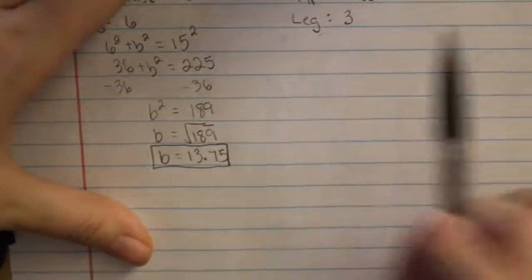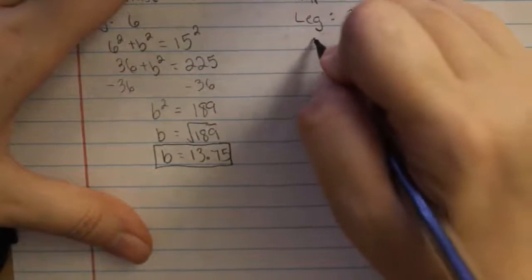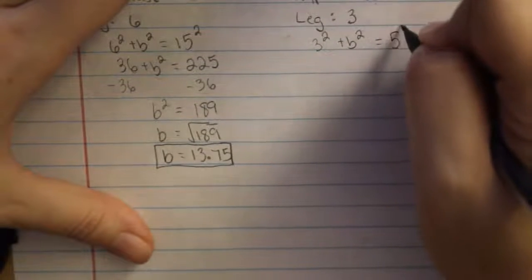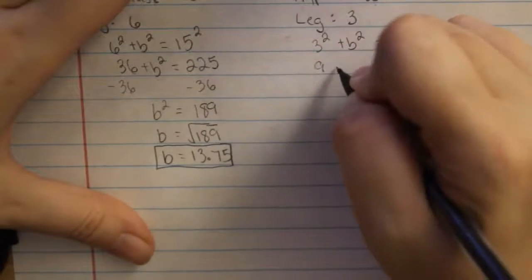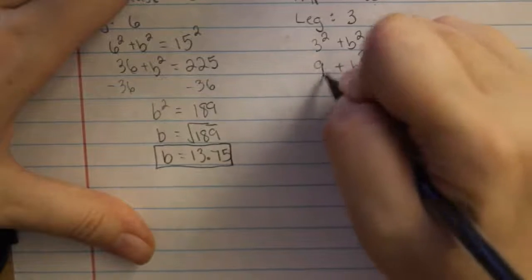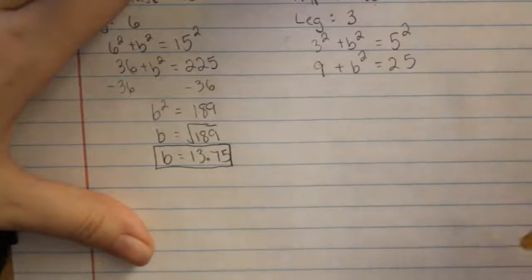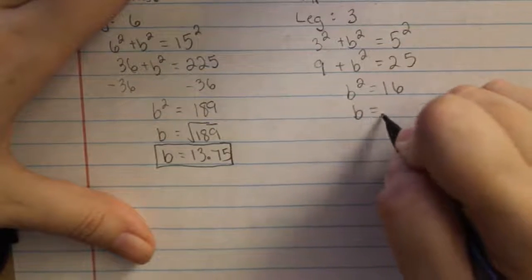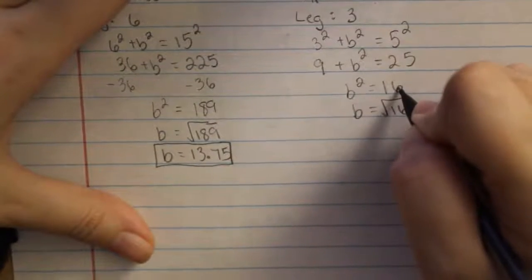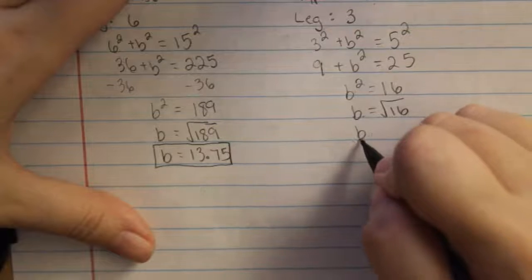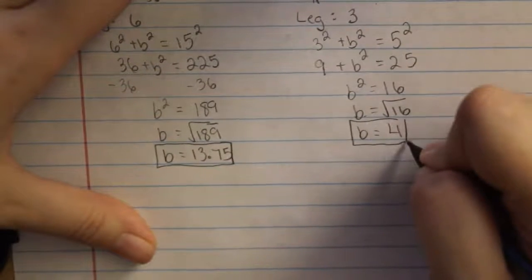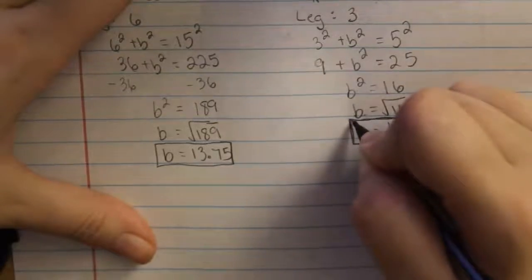So hypotenuse again. I'm given the hypotenuse, I'm given a leg. 3 squared plus b squared equals 5 squared. 9 plus b squared equals 25. b squared equals 16, which gives us b equaling the square root of 16, which is another perfect square, which gives us 4 as our final answer.